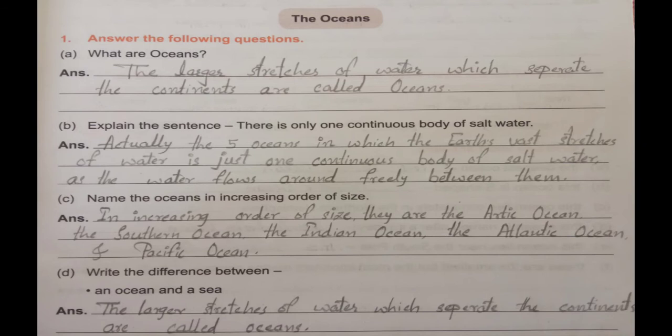Once again, I will repeat: the larger stretches of water which separate the continents are called oceans.